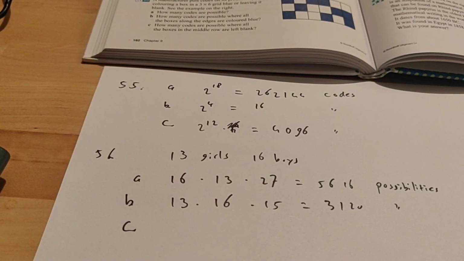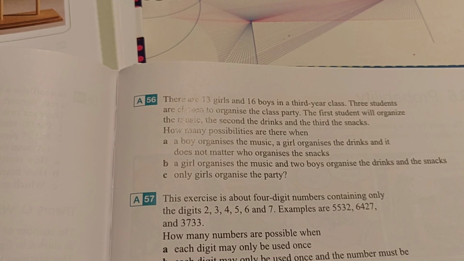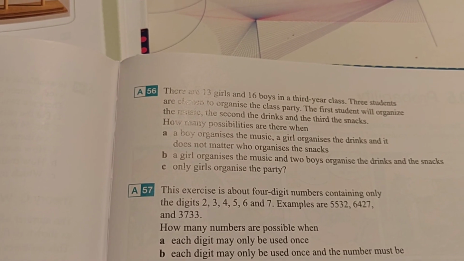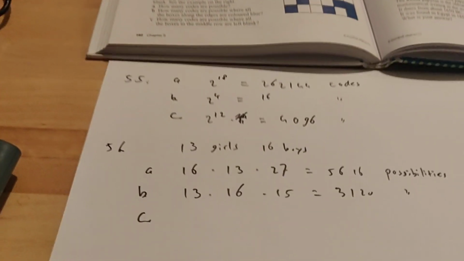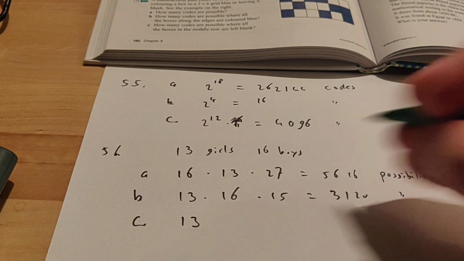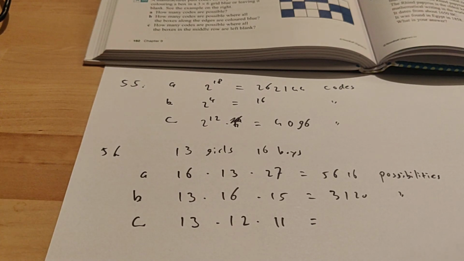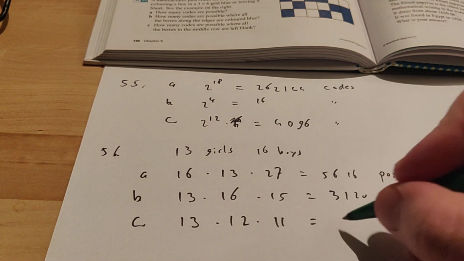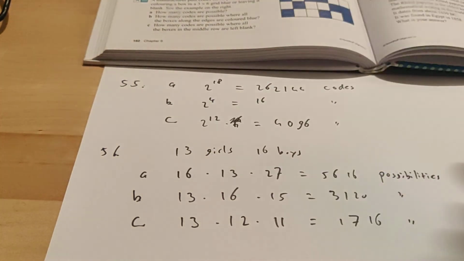Moving on to exercise C. There it says, how many possibilities are there when only girls organize the party? So one girl is going to organize the music, then one the drinks, and then one the snacks. That means that first we have one of those 13 girls is going to organize the music, and then you have 12 girls left, and then 11, and then, well, that's it. So let's see, 13 times 12 times 11 is 1,716 different possibilities here. So this was a video about exercise 55 and 56.